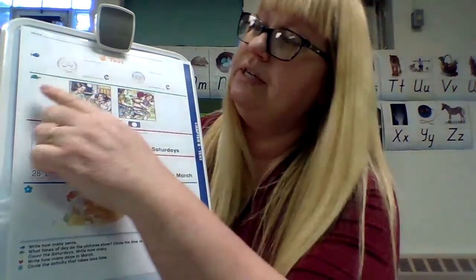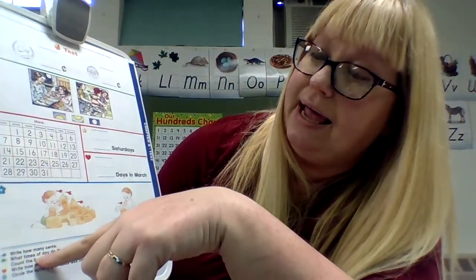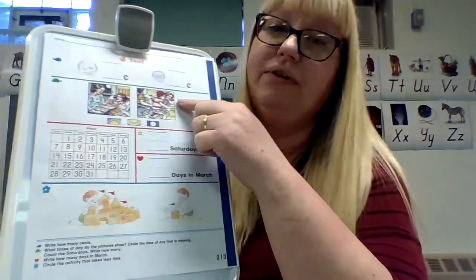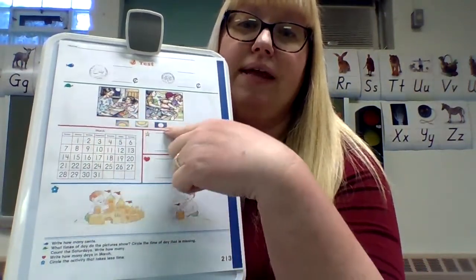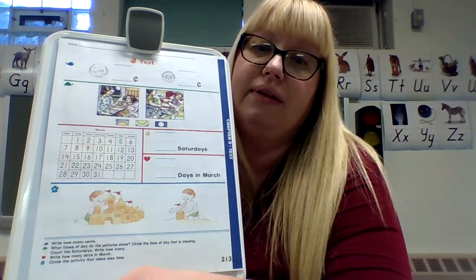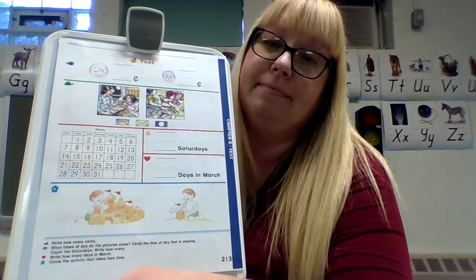All right, we're going to move down to green turtle. Green turtle says, what times of the day do the pictures show? Circle the time of day that is missing. You've already done this. So look at these times of day. Circle the one that is missing. What's going on in those pictures? Look for the time of day and circle the one that is missing.